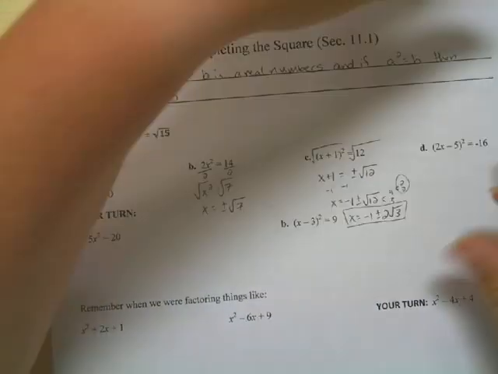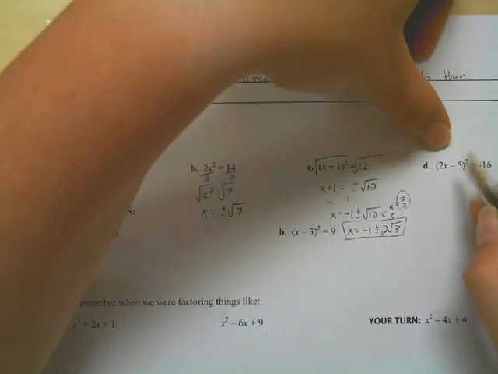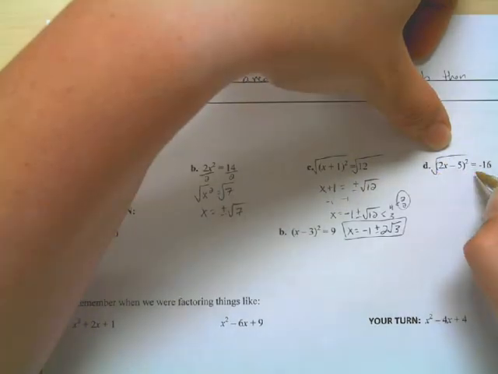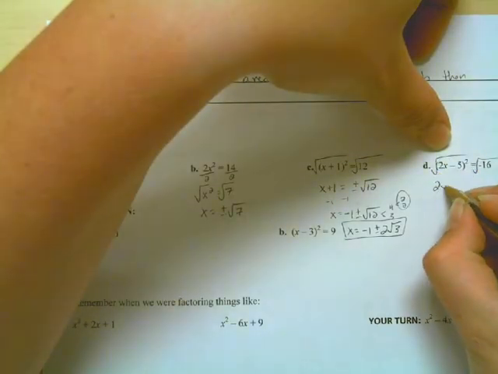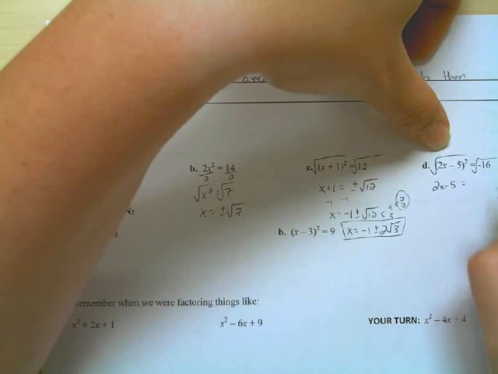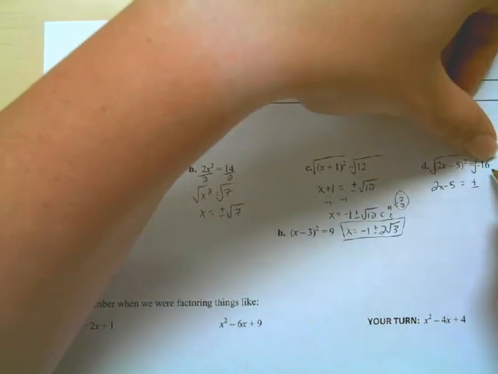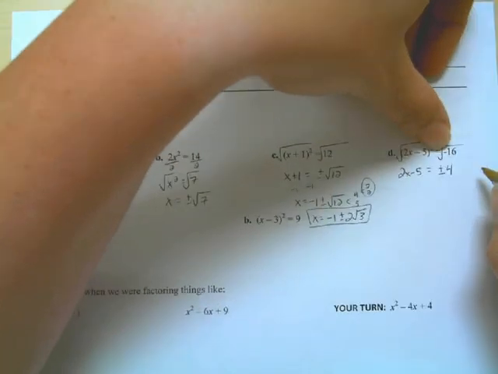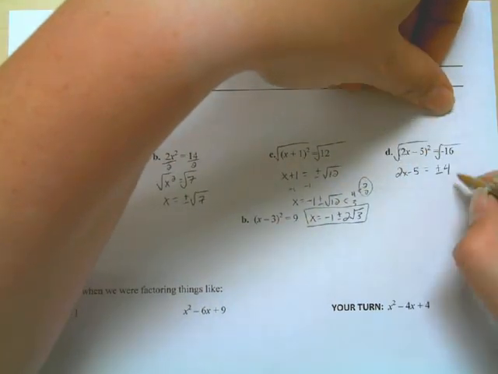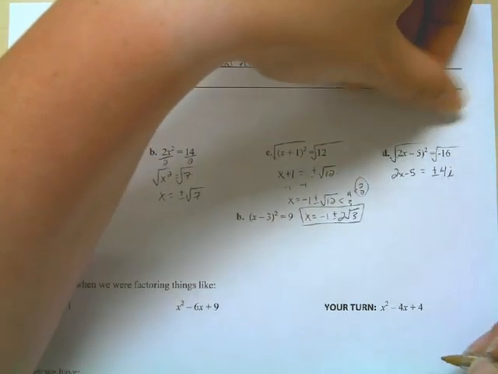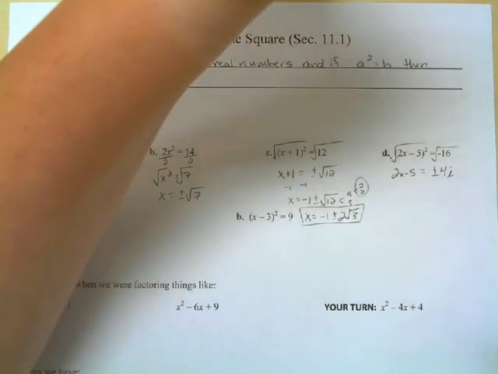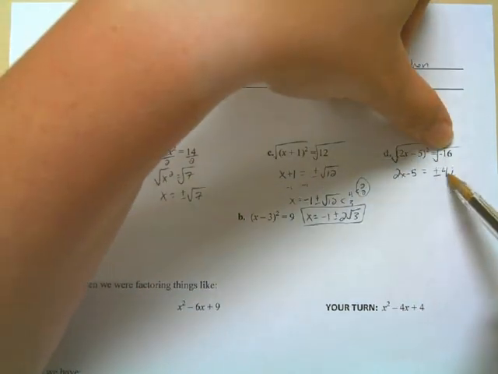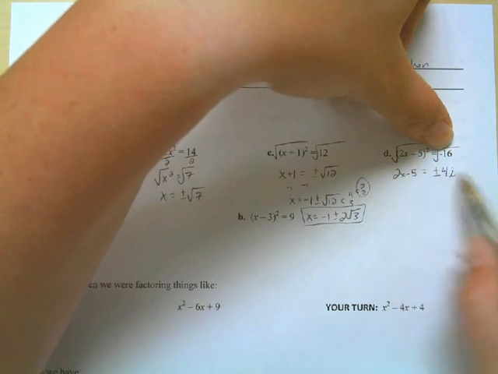Same sort of thing here. The left-hand side is squared, so we square root both sides. That gives me 2x minus 5 is equal to plus or minus the square root of 16, which is 4. Remember, if I have a negative underneath the radical, that comes out as an i. Remember, that's an imaginary number; we did those with complex numbers. So the square root of 16 is 4, and the square root of the negative is i. So I get plus or minus 4i.